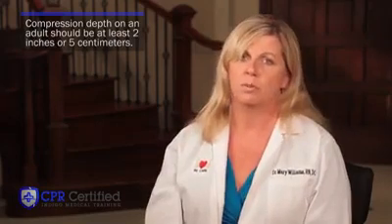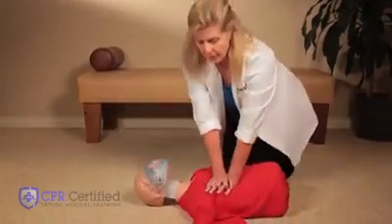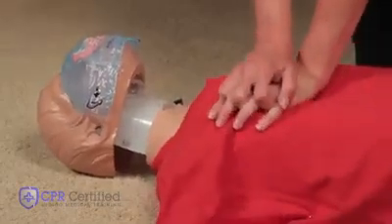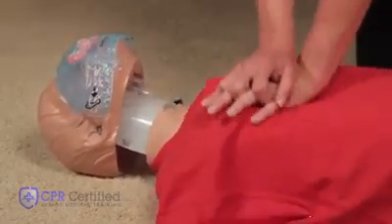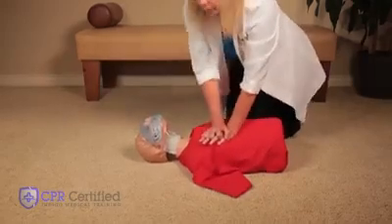Now watch as I perform 30 deep compressions in 18 seconds or less. You want to be able to give at least 100 compressions in a minute. You may lift your hand slightly off the chest between compressions to allow for full chest recoil. But keep your hand placement.